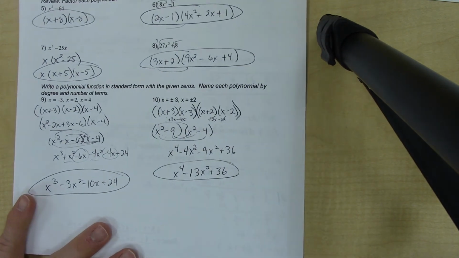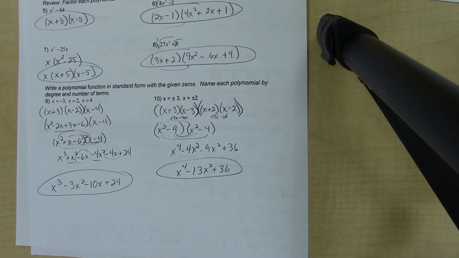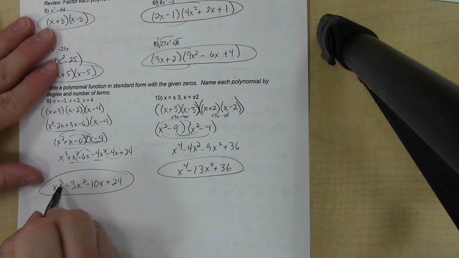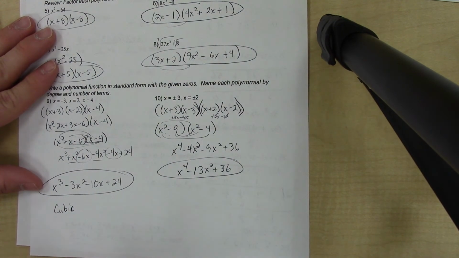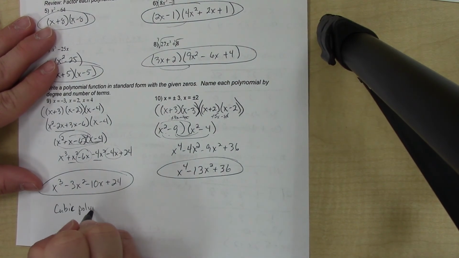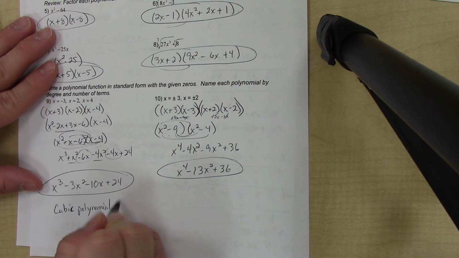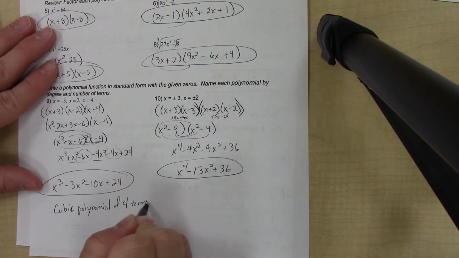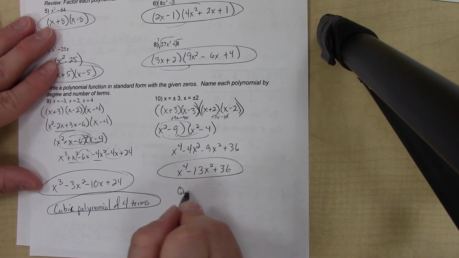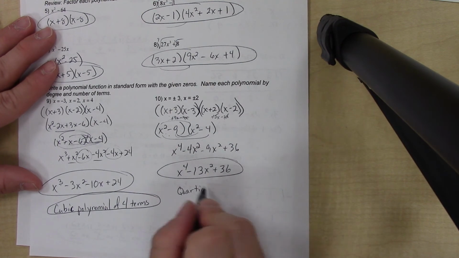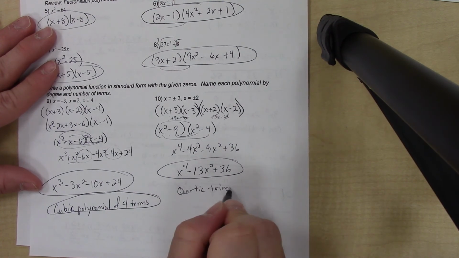Now, here's the other part. It says name each polynomial by degree and number of terms. You might have to go back and look at your 5.1b notes for that, but what it boils down to is by the degree, so this is a cubic, and then remember there's monomial, binomial, trinomial, and anything that has more than that is a polynomial of 4 terms. That's what that is. This is, to the 4th degree, if you don't remember, is quartic, and there's 3 terms, so trinomial.